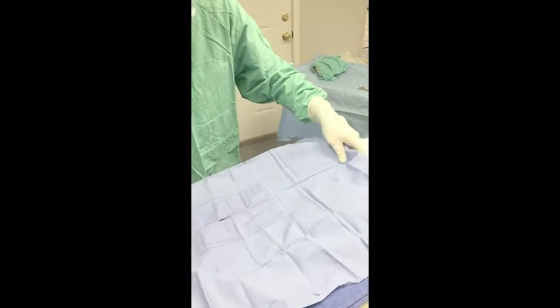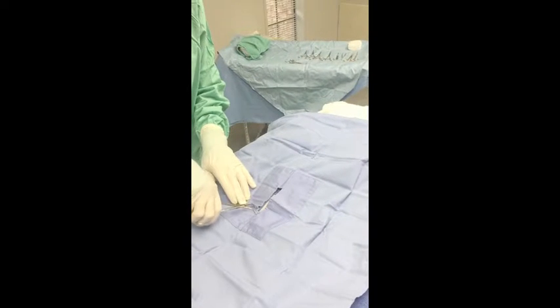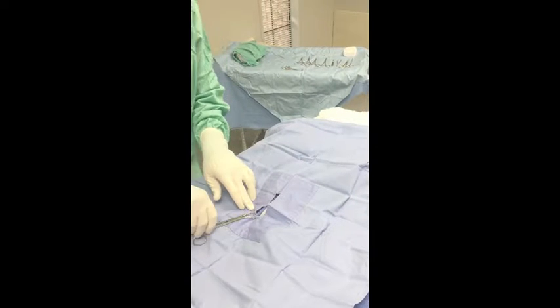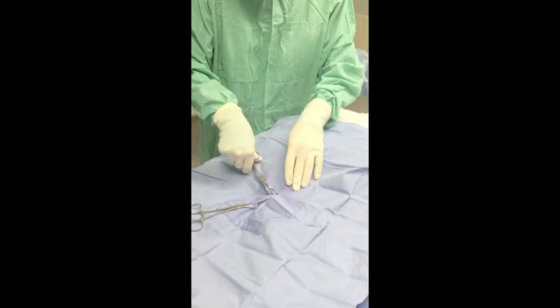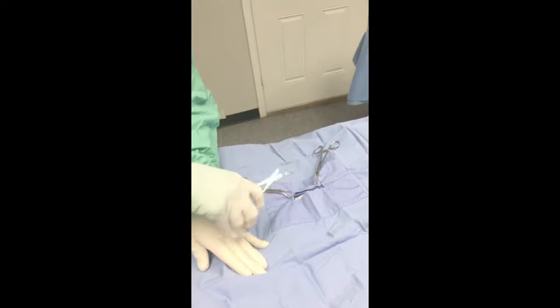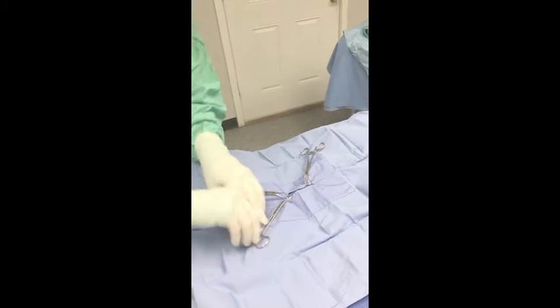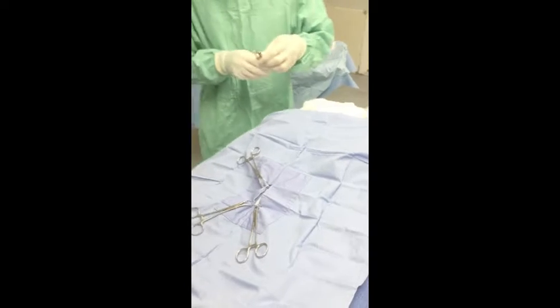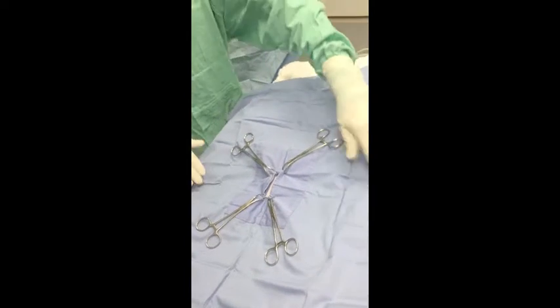Work it to where my slit is in place, and then a final securing it in place. That's how you drape a patient for surgery.